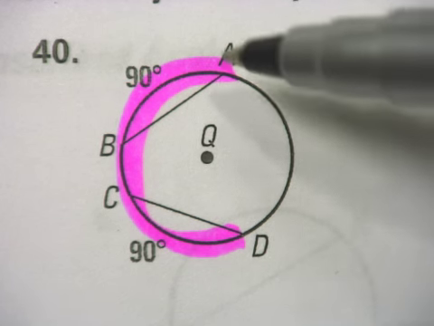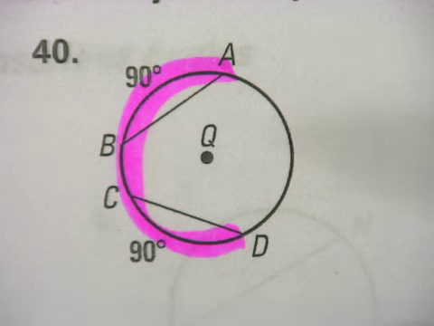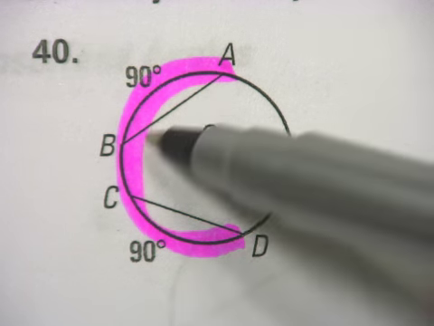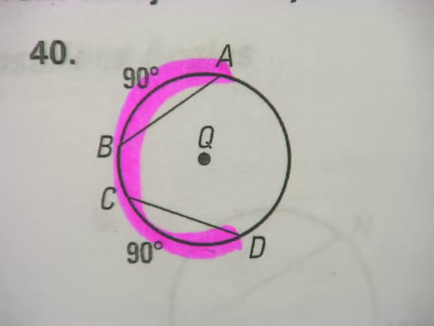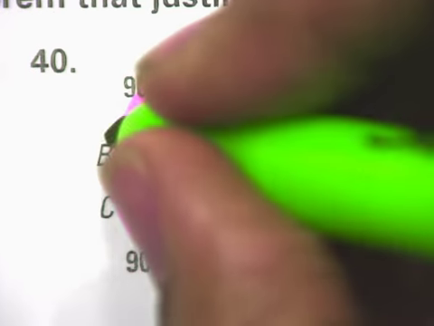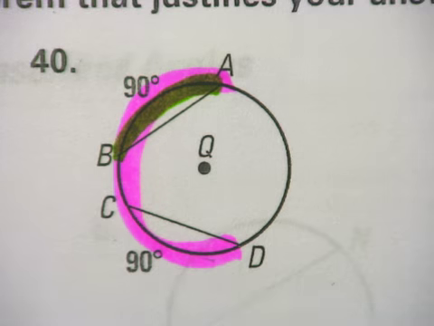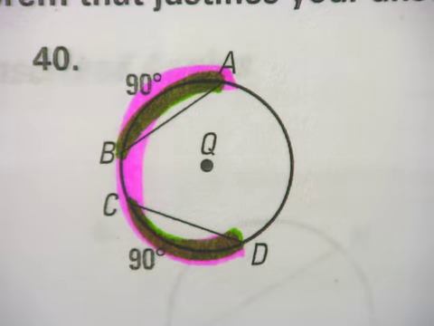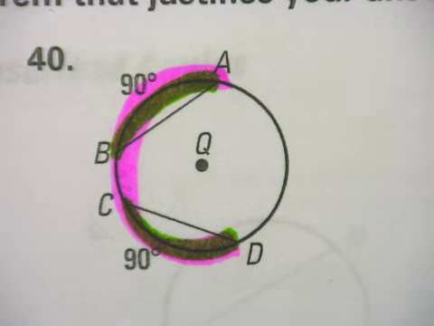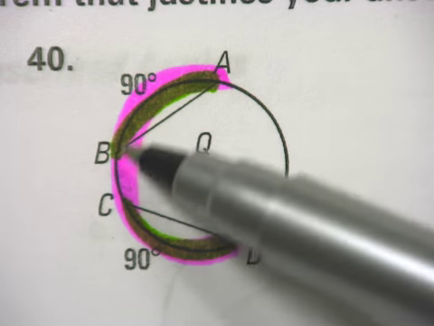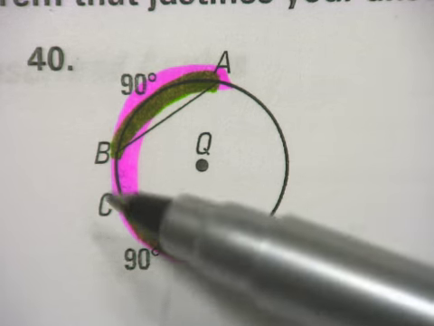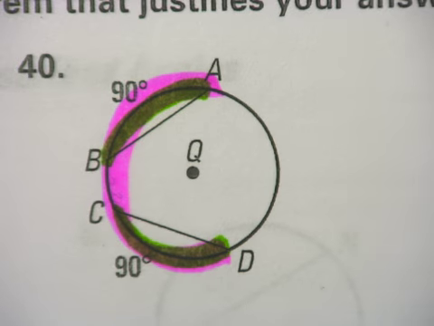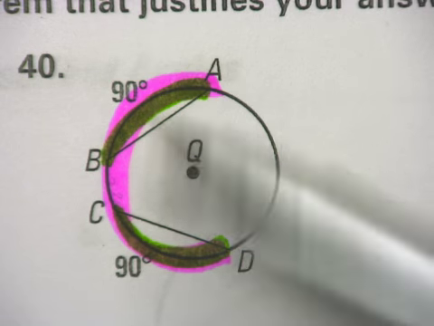Let's take a look at number 40. It says, what can you conclude about the diagram? Well, here they tell us that arc BA is 90 and arc CD is 90. I misshaded it. That was the problem. Let me reshade it again. I'm sorry, guys. So really, this part should be shaded in, and this part in the middle here shouldn't be shaded in. So I know that arc BA is 90 degrees, and I know that arc CD is also 90 degrees.